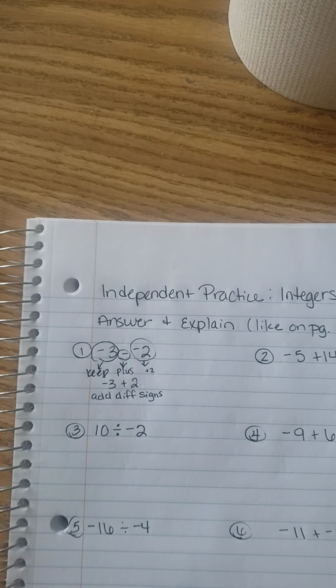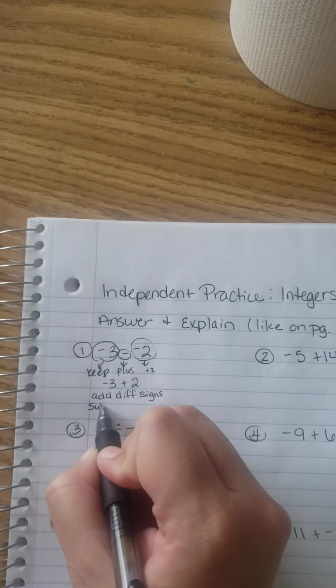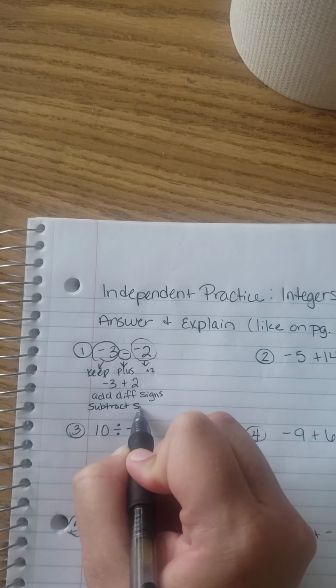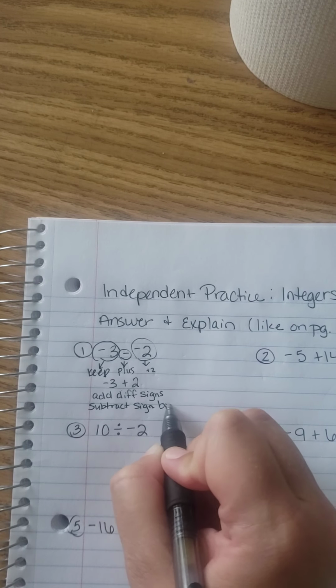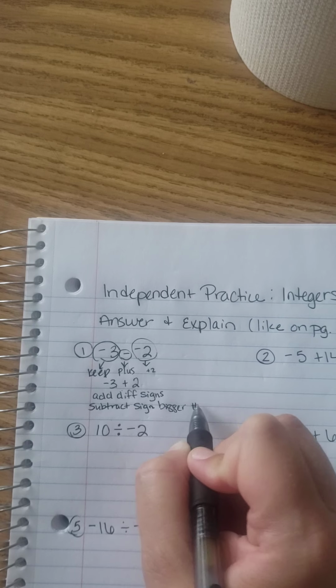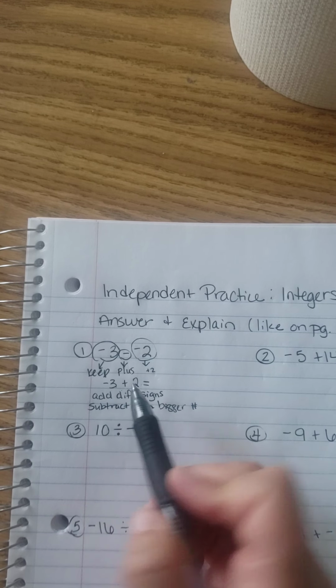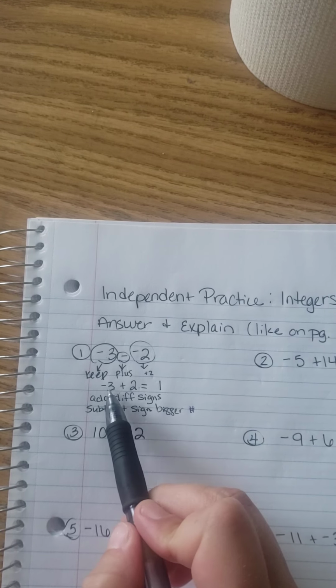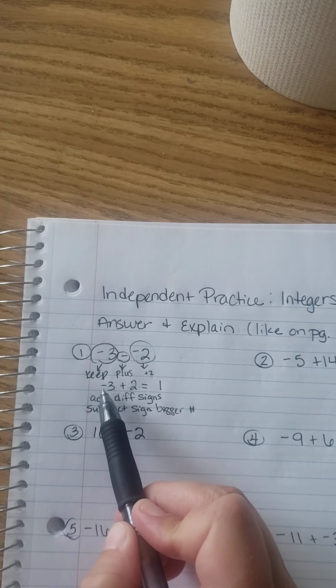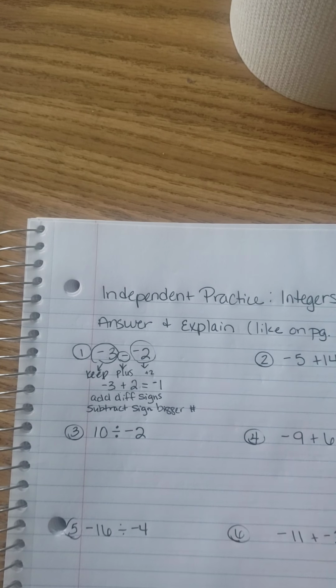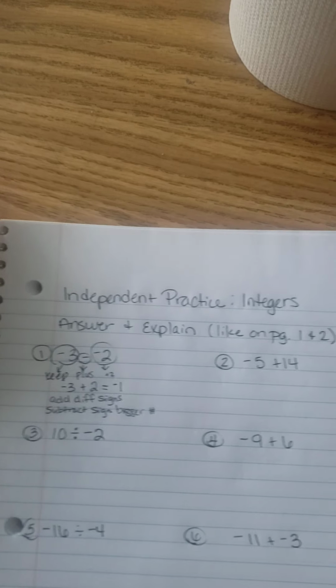You actually don't add at all. You subtract, and the sign from the bigger number is the one you're going to use. So you're actually going to subtract. 3 minus 2 is 1. 3 is the bigger number. It's bigger than 2. So you're going to use a negative for your answer. So your answer is -1.